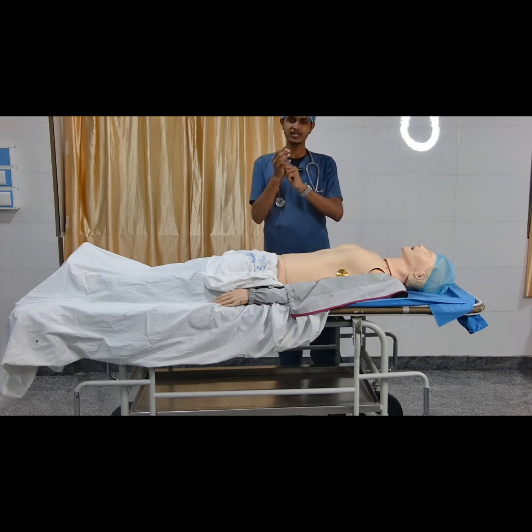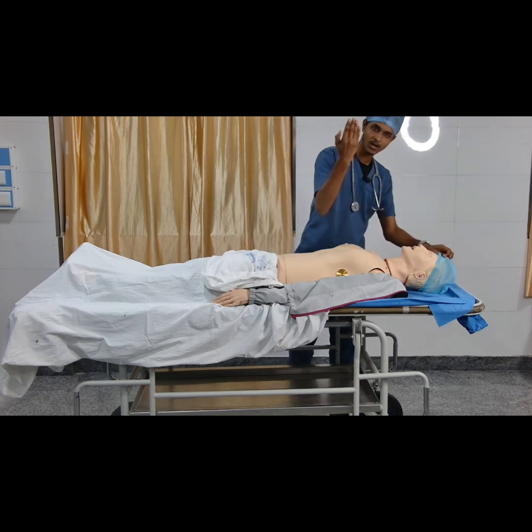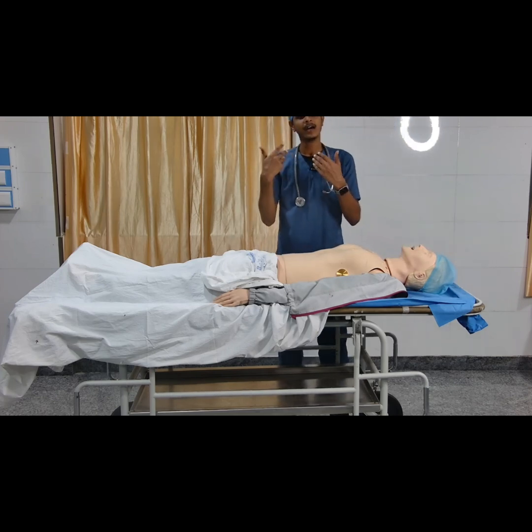If you are wearing a glove, you just take off the glove and place the dorsal aspect of your hand on the body. Thereby you can identify the temperature.